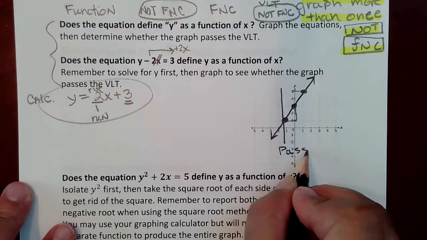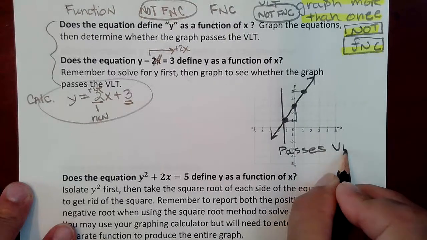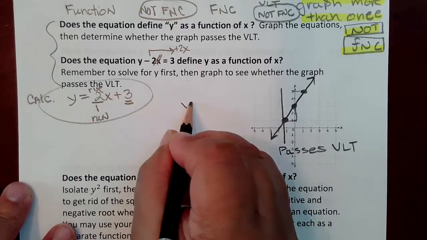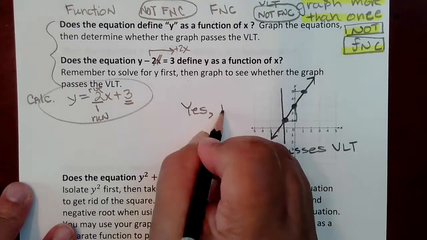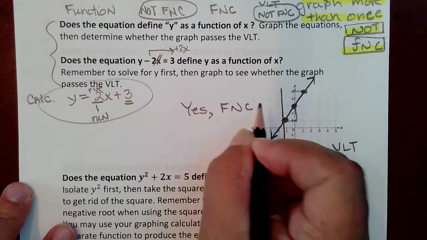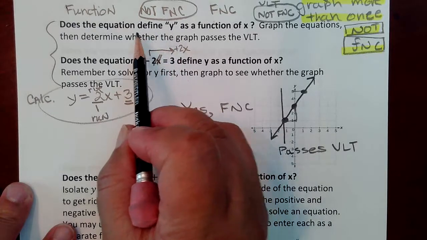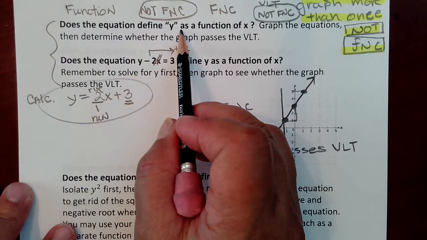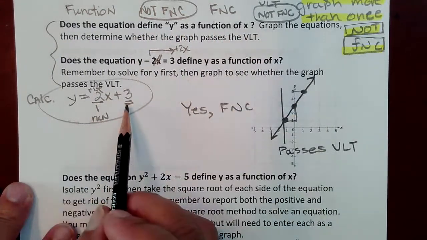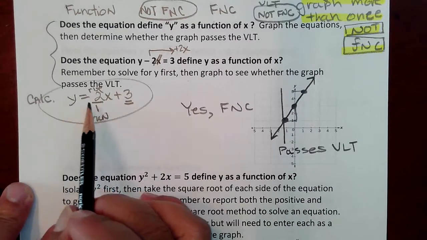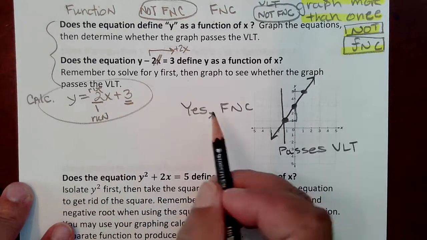So it passes the vertical line test, and therefore, yes, it is a function. So it can be said that the equation defines y as a function of x. This equation defines y as a function of x.